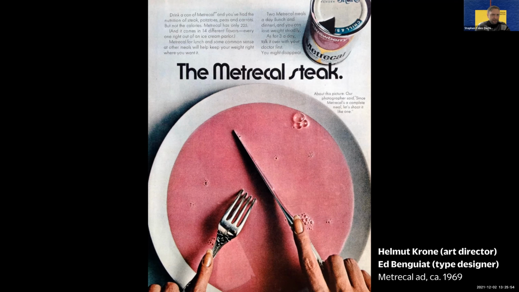And it was so popular, as it appeared in this ad, that Aaron Burns, who was really a brilliant marketing guy at International Typeface Company and Photo Lettering before that, said, let's make it into a typeface.